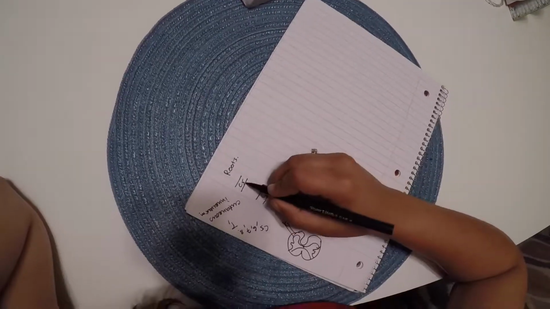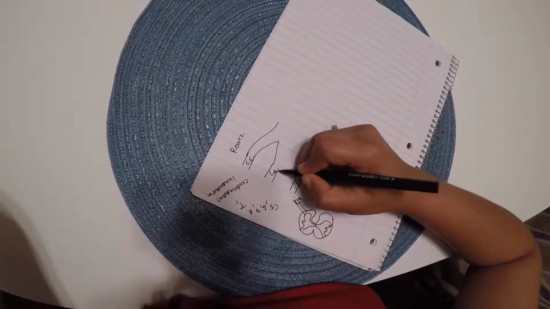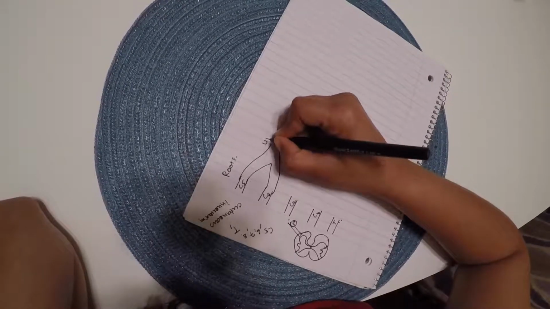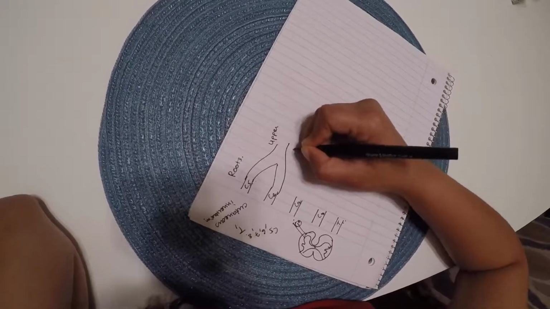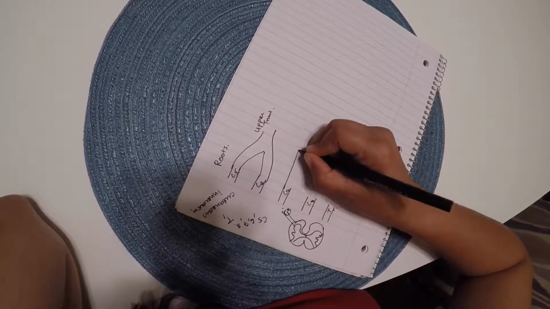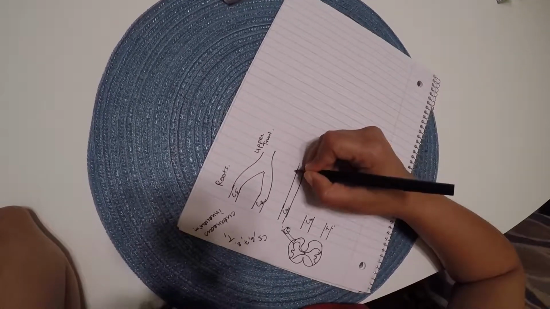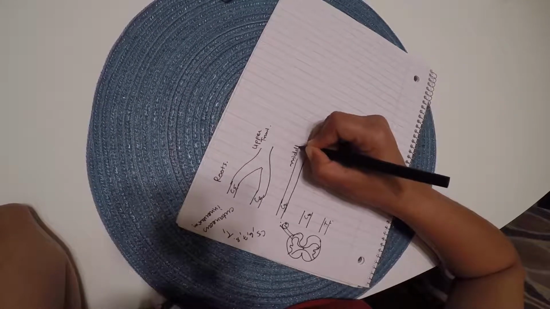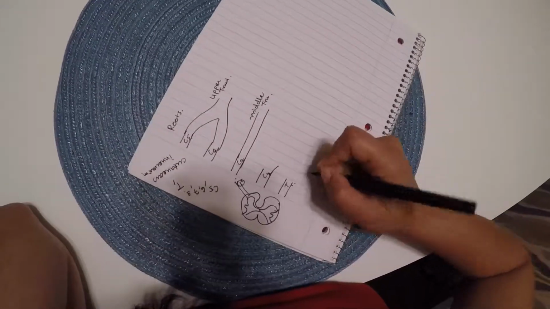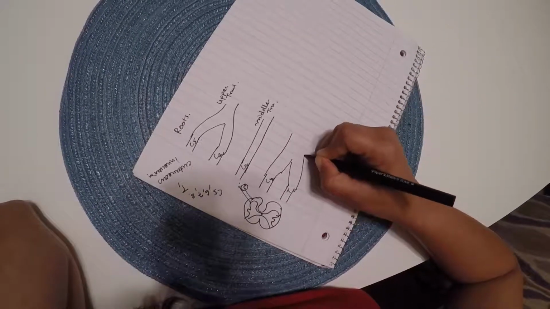Ventral rami of C5 and C6 unite to form the upper trunk, C7 forms the middle trunk, and C8 and T1 unite to form the lower trunk.